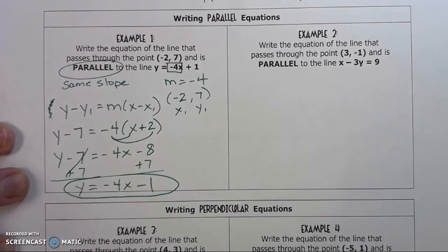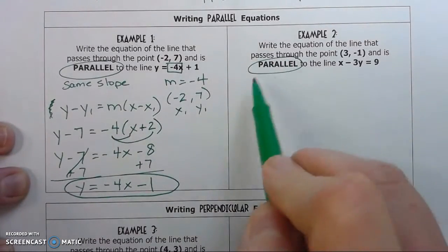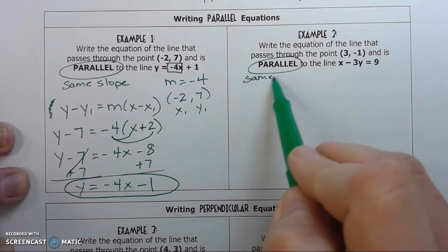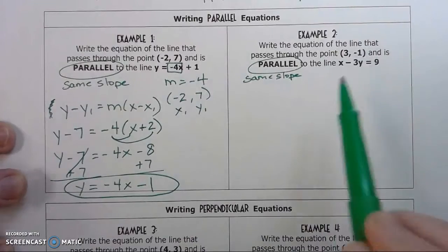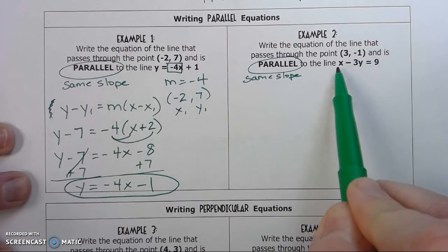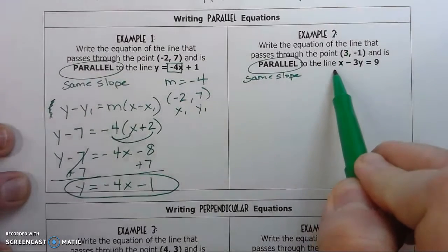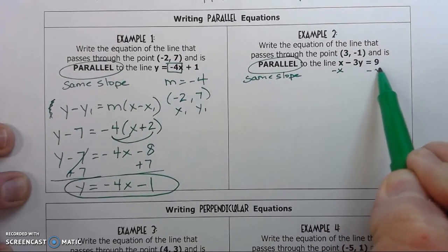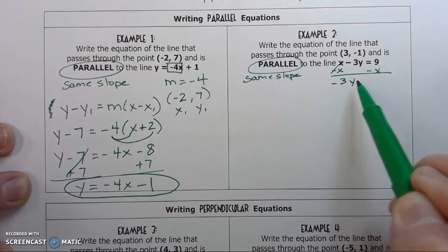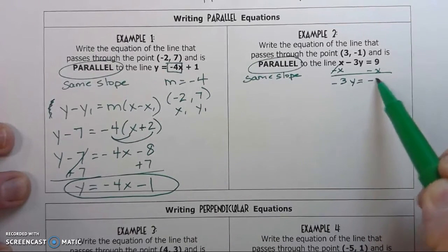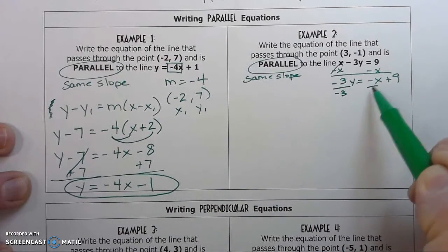Okay, let's do another example that's not quite as straightforward. So this one's also going to be parallel. So that tells me I'm going to use the same slope. And I have my point right here, but in order to get the slope, I'm going to have to change this so that it's in slope-intercept form. So I'm going to subtract x from both sides. I get -3y equals -x plus 9, and then I'm going to divide by -3.